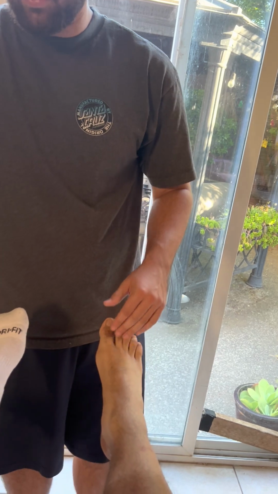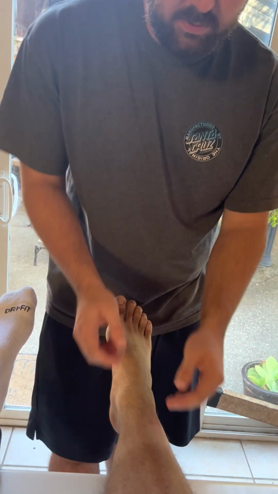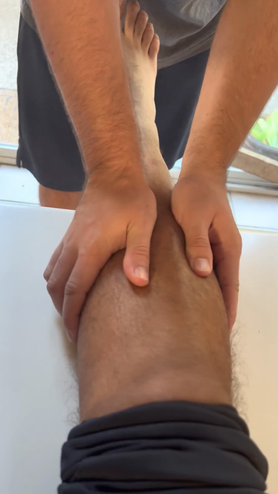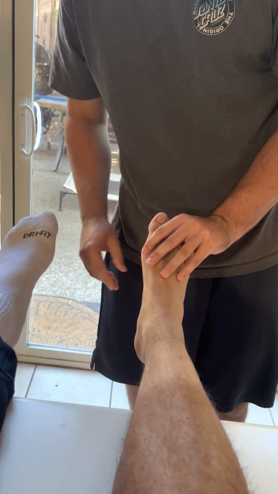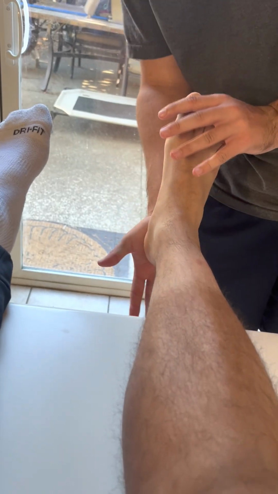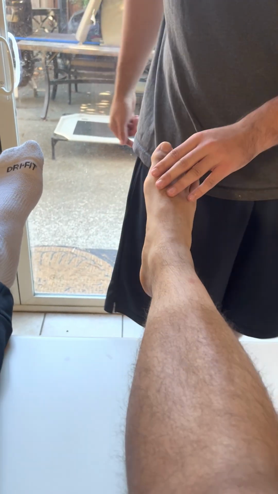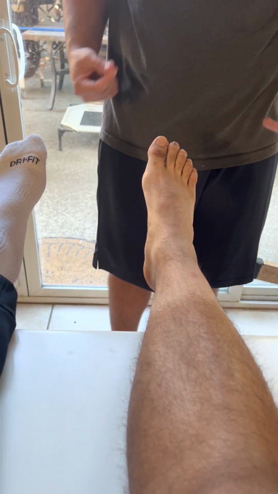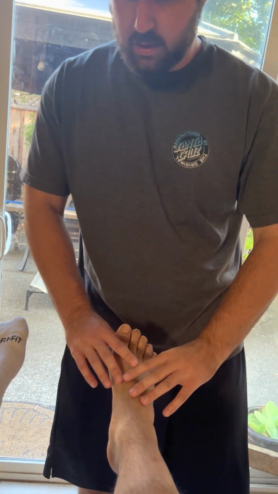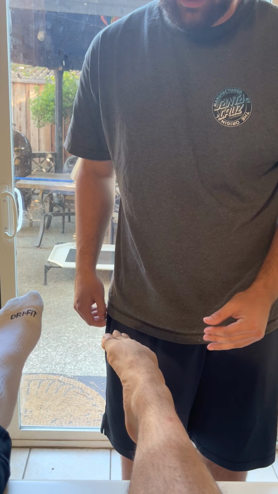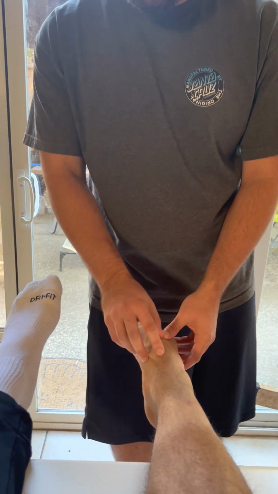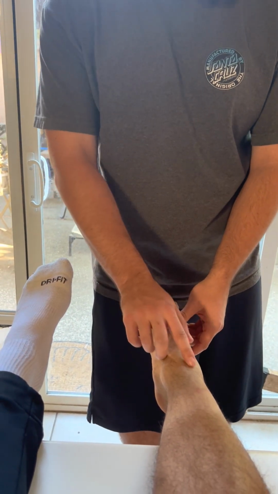Okay, now we're going to do some special tests. We're going to do the squeeze test, checking that for a tibia/fibula fracture. Now I'm going to do the calcaneal bump test, and that's checking again for tibia-fibula fracture. Okay, now we're going to do some stress tests. So can you invert and plantar flex for me? That's checking for the anterior talofibular ligament.